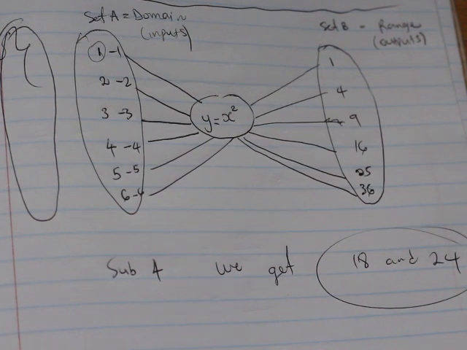In other words, an input needs to give us a unique output, and the output needs to be only one. No one input can give us two outputs that are different. I mean, that doesn't make sense.